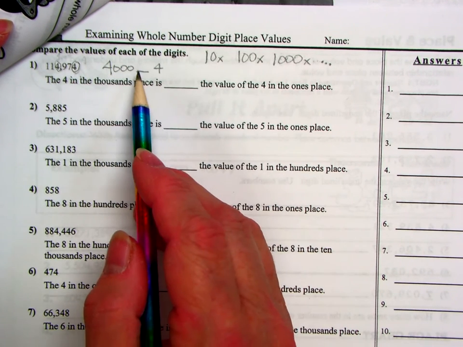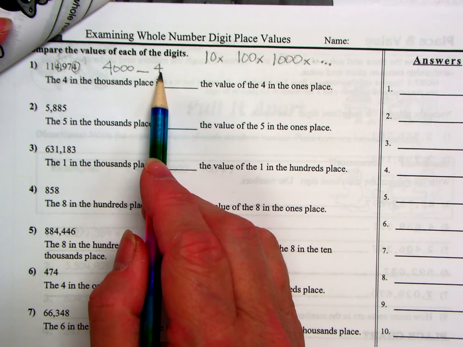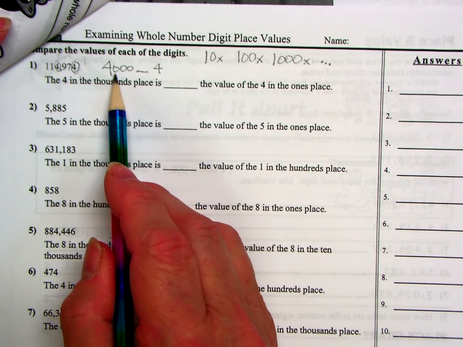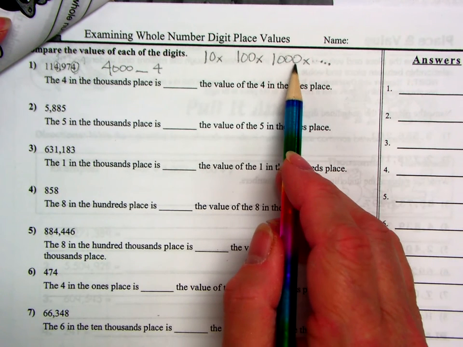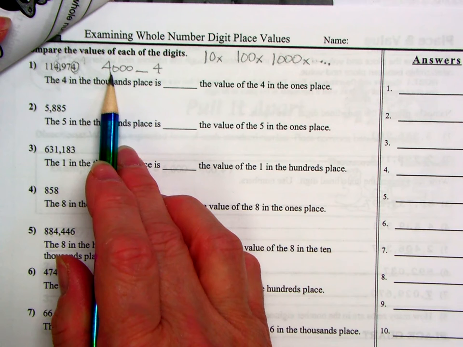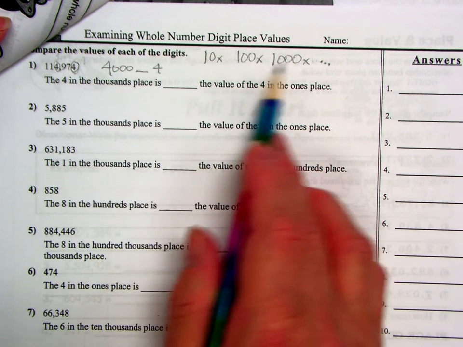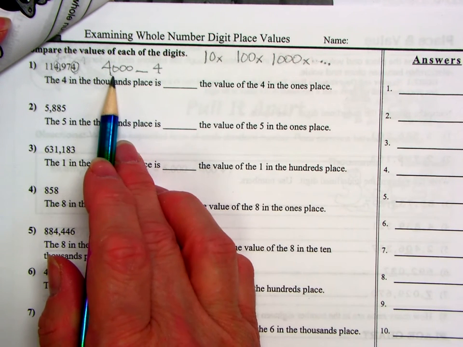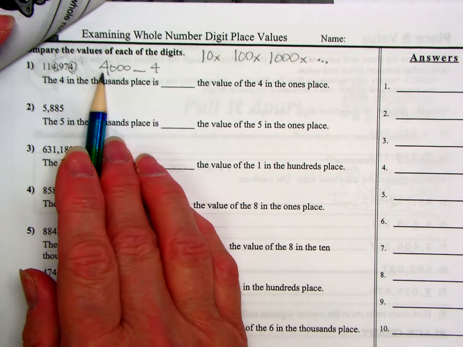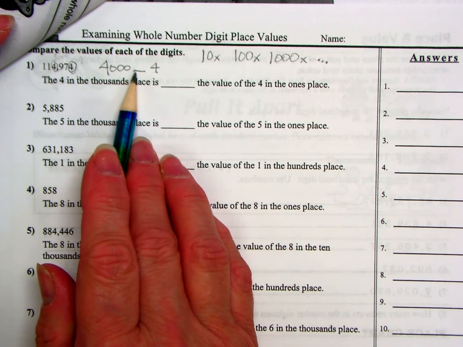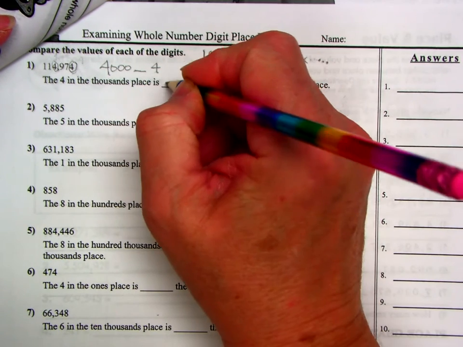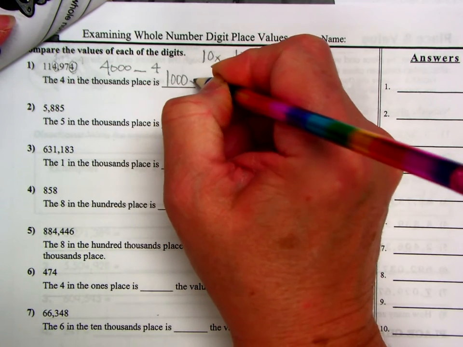Well, one way we can do this is we can say, what will we multiply 4 by to get 4,000? We can also look at the number of zeros on the 4,000. And hopefully you know that 4, you would have to multiply times 1,000 to get 4,000. And 1,000 also has 3 zeros in it, just like the 4,000. So this 4 is 1,000 times the value of this 4. So in this blank, I'm going to write 1,000 times.